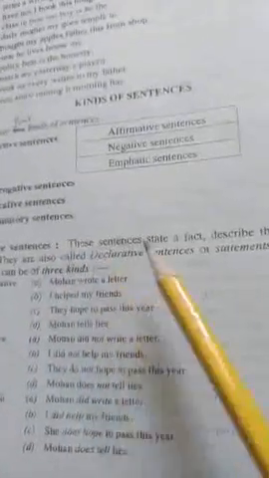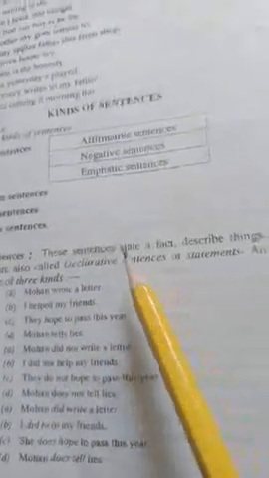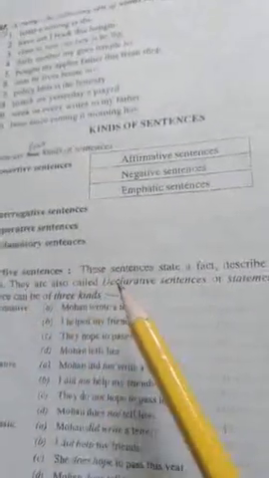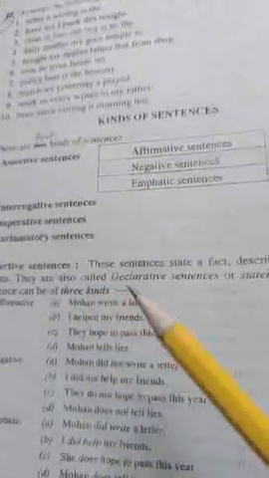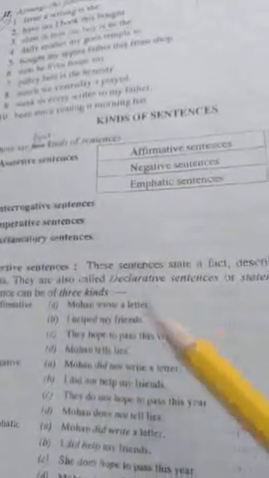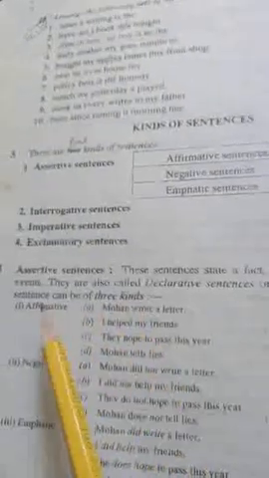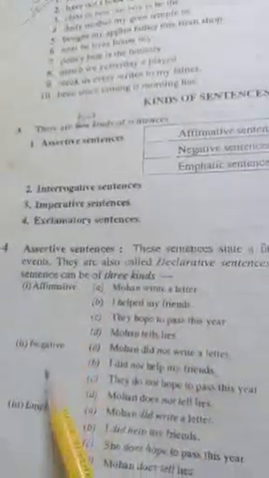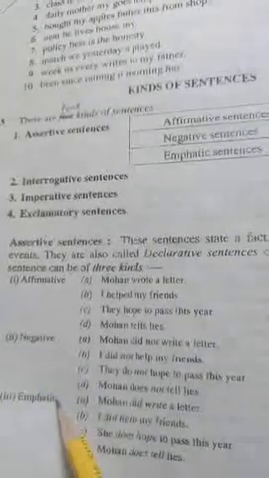Assertive sentences are also called declarative sentences. They state a fact or they describe things or report events. The assertive sentence gives some simple information about something. Okay, so we divide assertive sentences into 3 kinds: affirmative, negative, and emphatic.